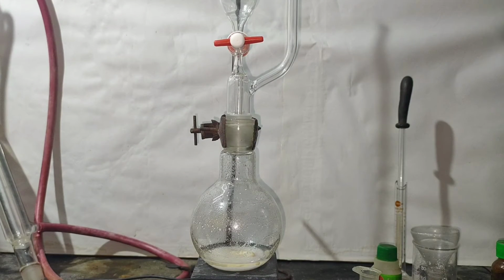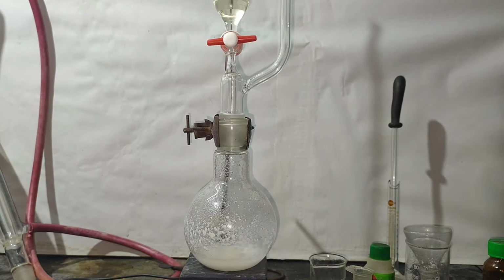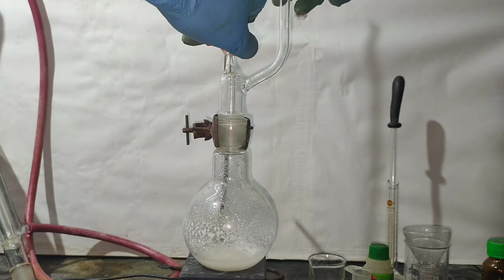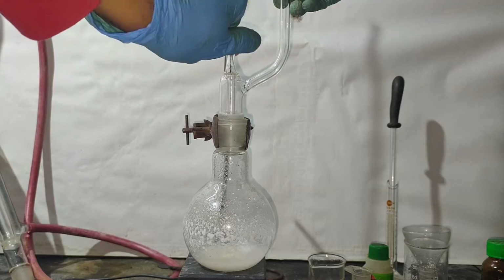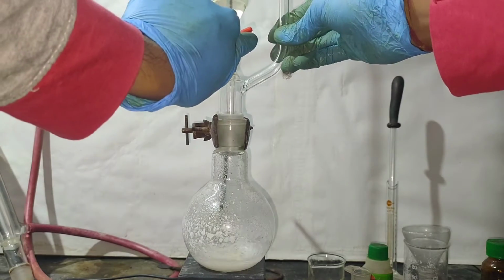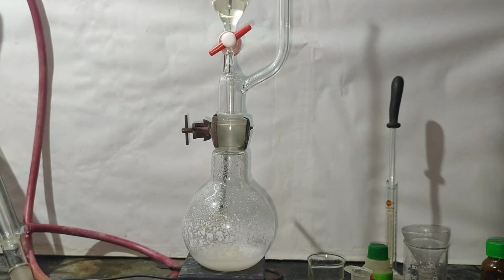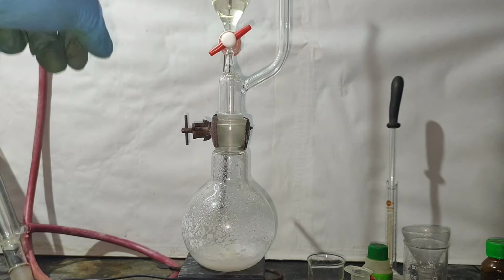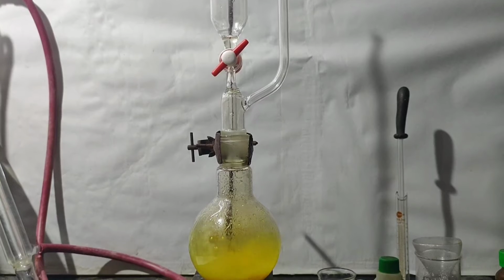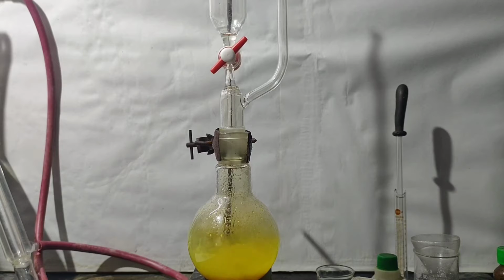Then I placed a pressure equalizing addition funnel and poured the prepared nitrating mixture into it. Then stirring was turned on and the nitrating mixture was dripped in slowly. After some time, the mixture became yellow.